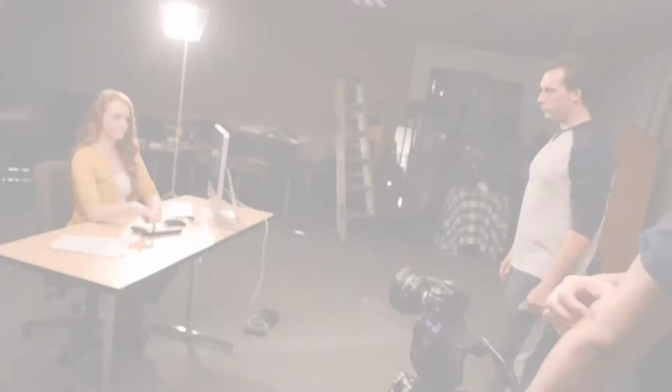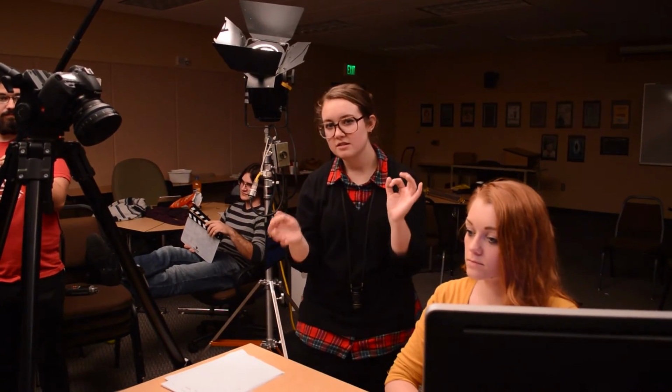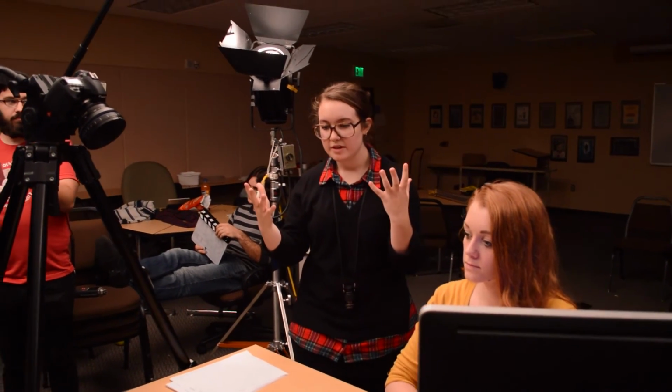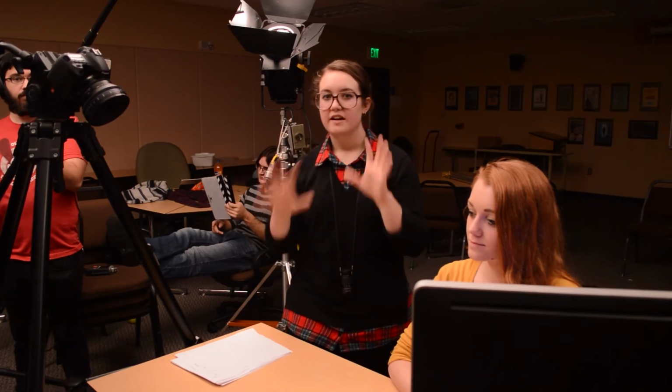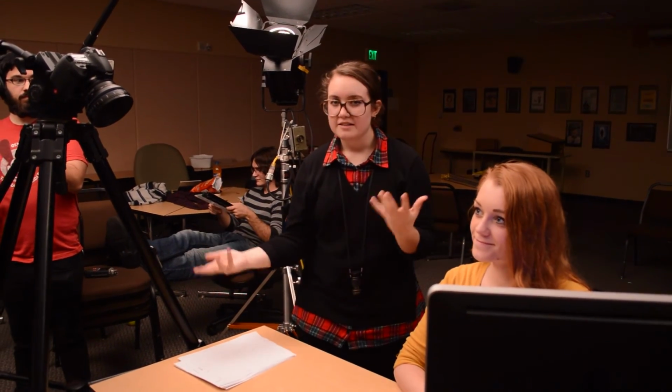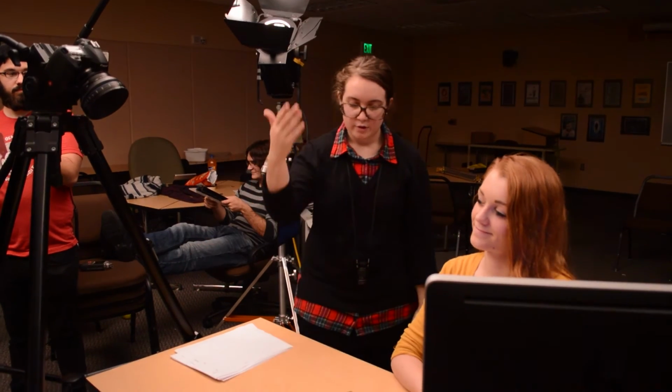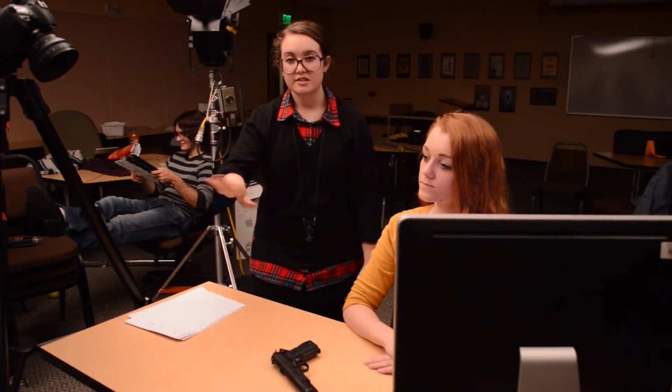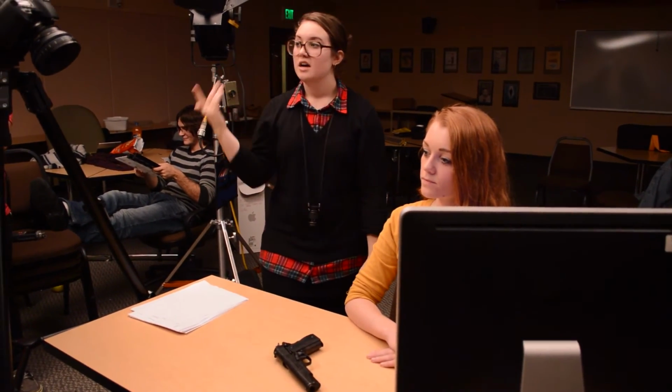Blocking's also about the very little things. So if you have a close-up shot, focus on an object or not, you need to make sure that everything's in place. Everything's going to happen exactly the way you want it. It's very basic, but you need to go through it. So in this scene, Sarah's going to be tracing her hand along the gun.